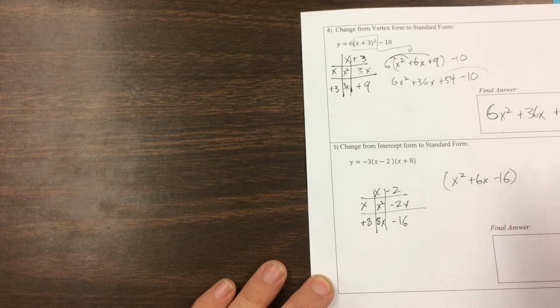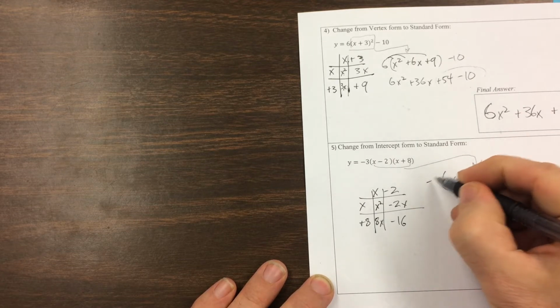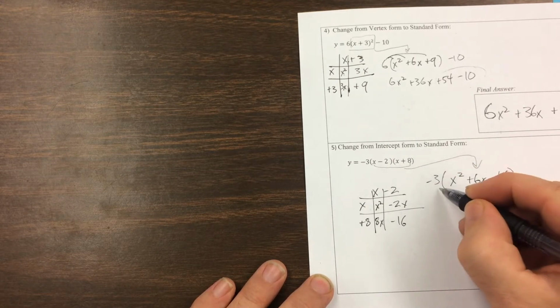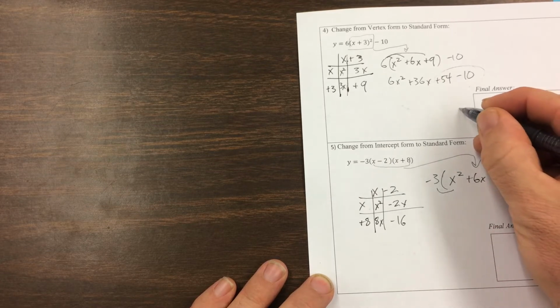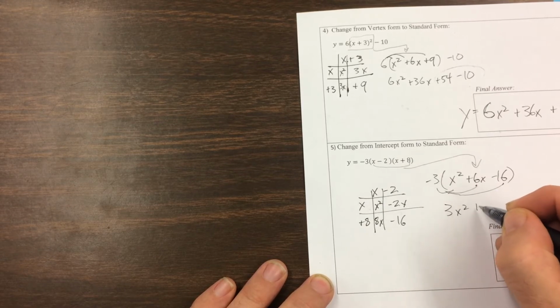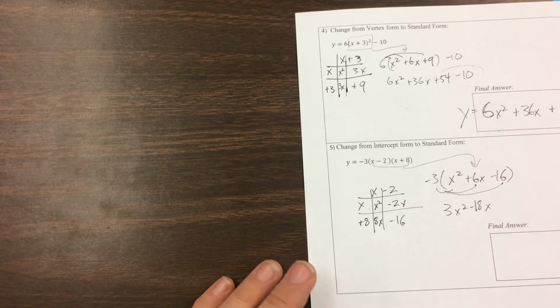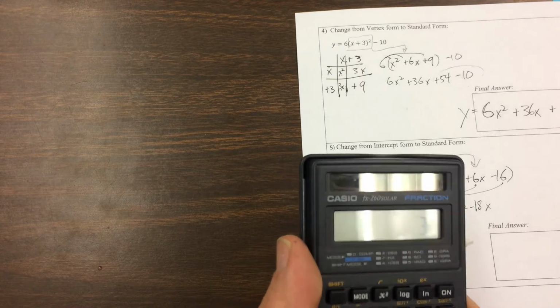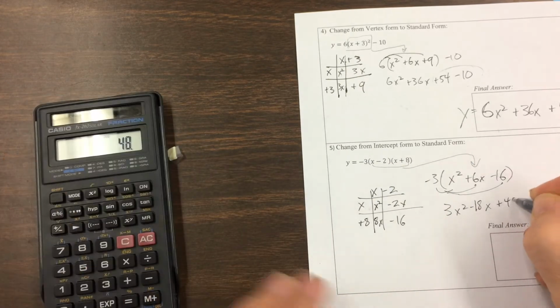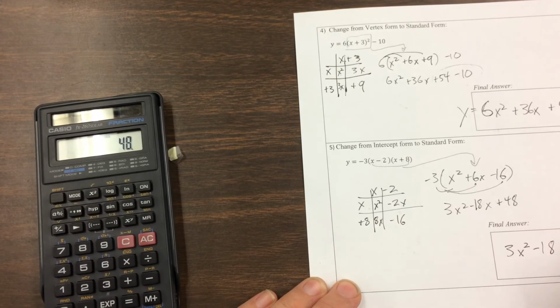Now, right, this is what I did. I multiplied those, that's what that was. Now I've got a negative 3 to distribute. I've got to remember this is y equals. So this is 3x squared minus 18x, and then negative times a negative. 16 times 3 should be 48 if I'm remembering correctly, but I'm just going to double check. Yep, plus 48, and that is 3x squared minus 18x plus 48. Oh, y equals.